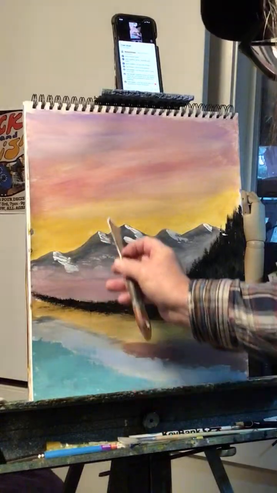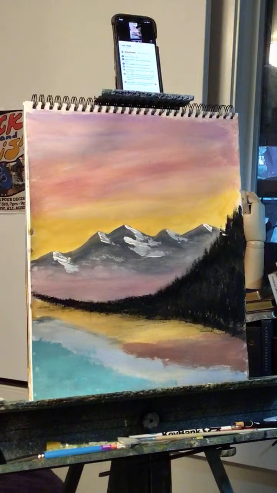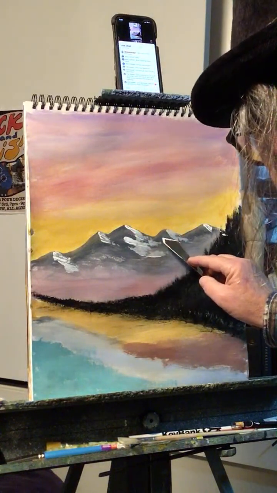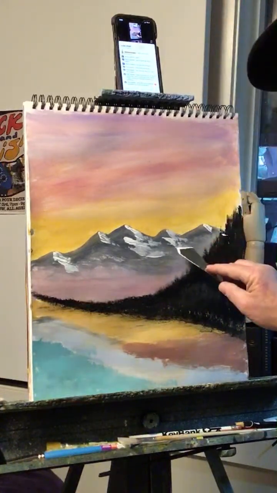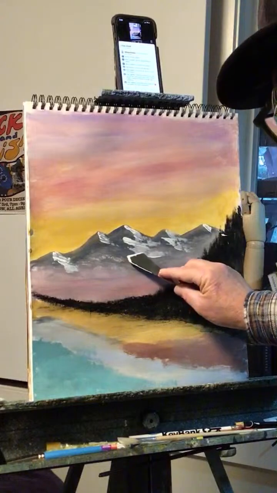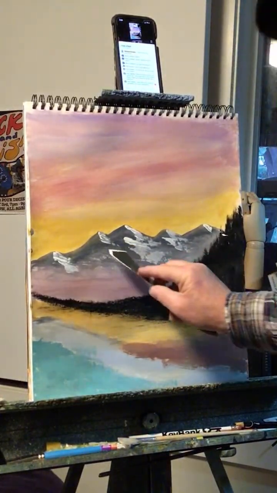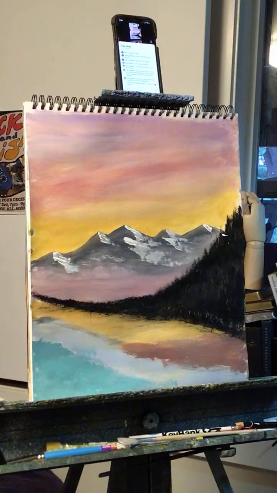If you pull the snow straight down, your mountains are going to look too tall. The best way to do the snow is to run it a little bit down and to the right, okay, and pull it further to the right than you think. Look at that.